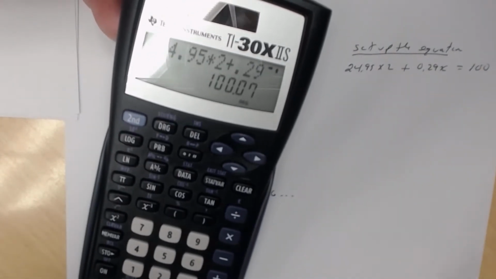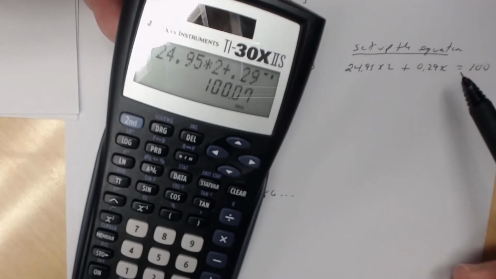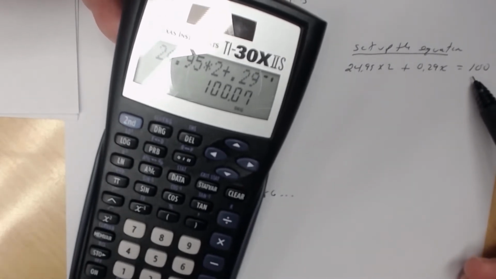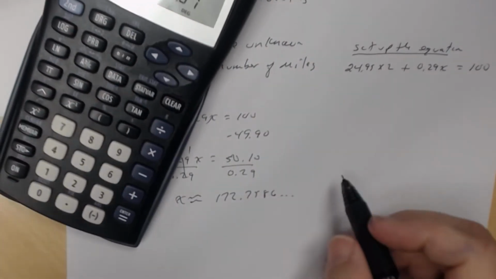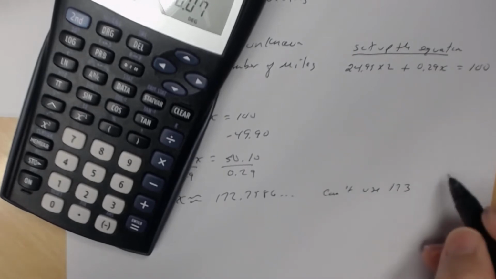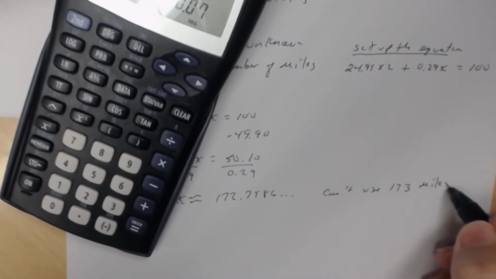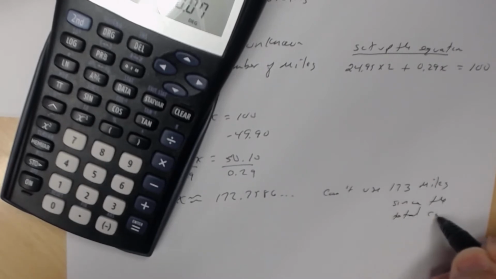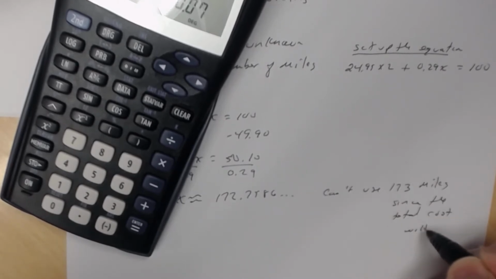It's only 7 cents, but the statement was that you only have $100 to spend. No one's going to give you that extra 7 cents. So you can't use 173 miles, since the total cost will be greater than $100.